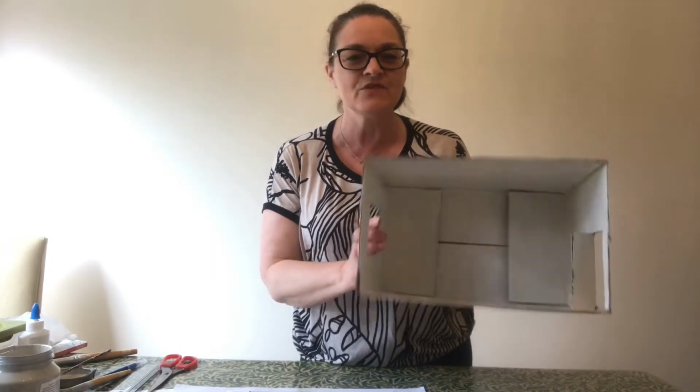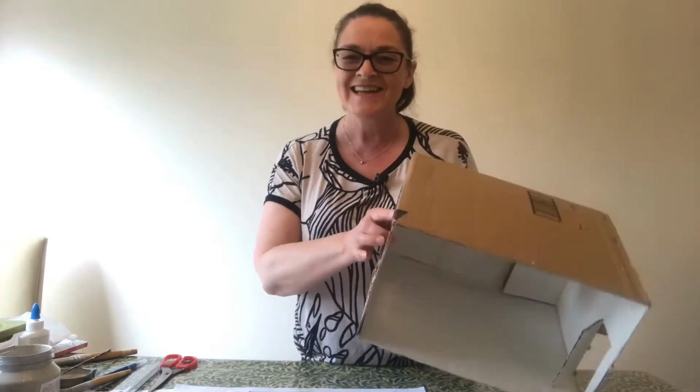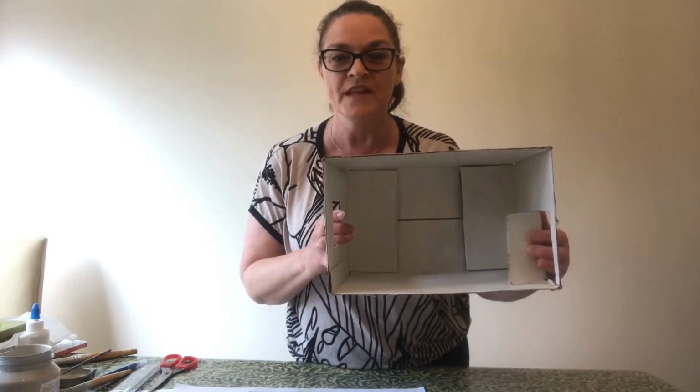Today we're going to make some wallpaper for our doll's house box bedroom. So this is the one that we've been looking at over the last few days. If you remember, this is a box and we're going to make it into a beautiful bedroom design. So we've got a window over here and then we've got the door over there. If you remember in the last lesson, lesson 4, we looked at furniture layout.